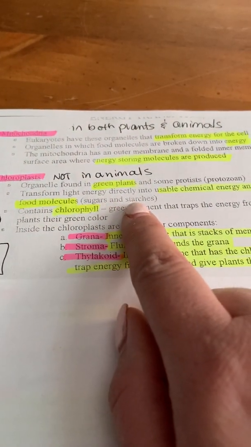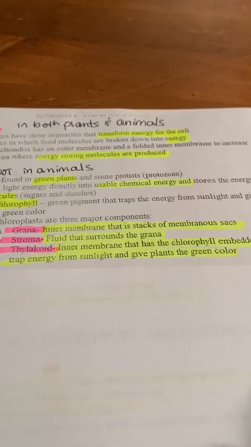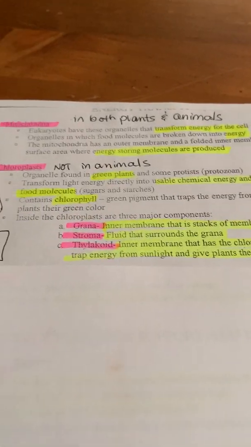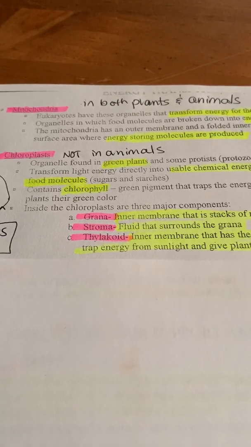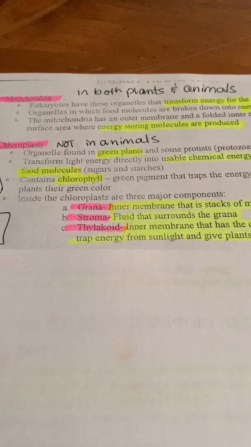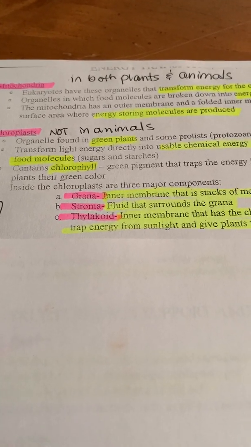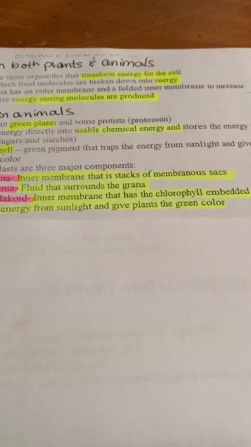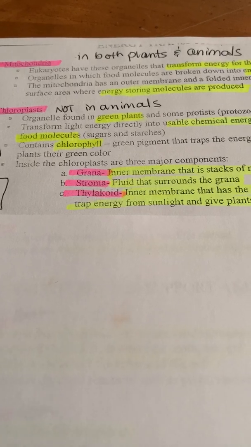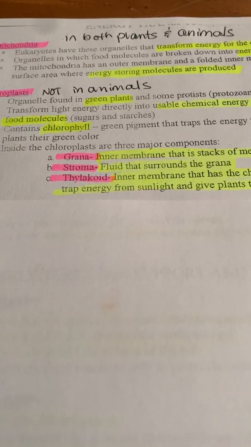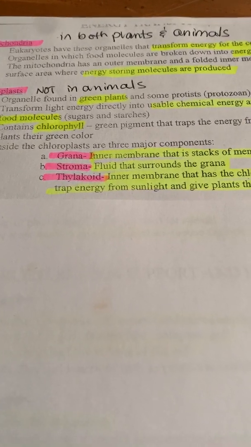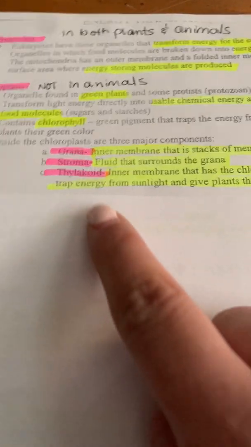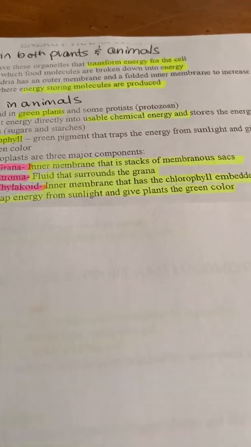They transform light energy directly into usable chemical energy and store that energy in the form of food molecules called sugars and starches. They contain chlorophyll, which is the green pigment that traps energy from sunlight and gives them their green color. Inside the chloroplasts are three major components. We have the grana, which are intermembranous stacks of sacs.